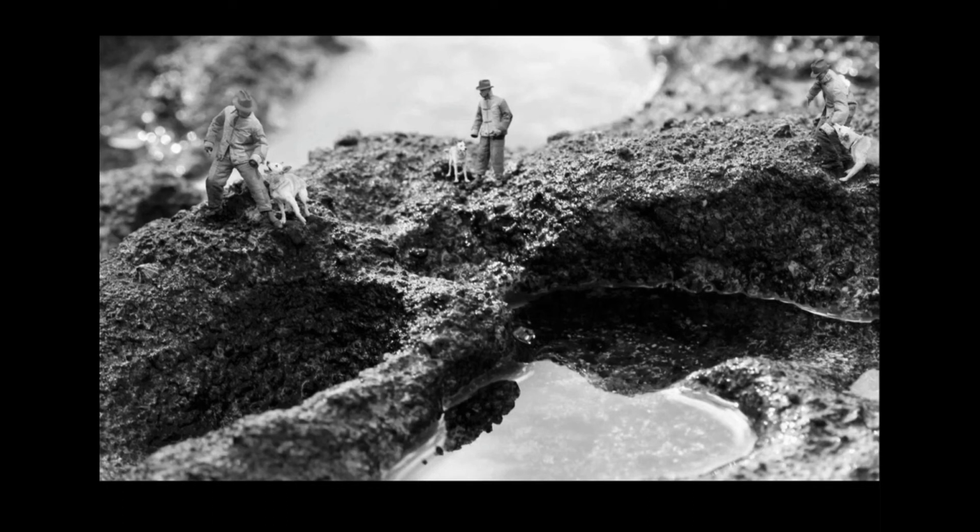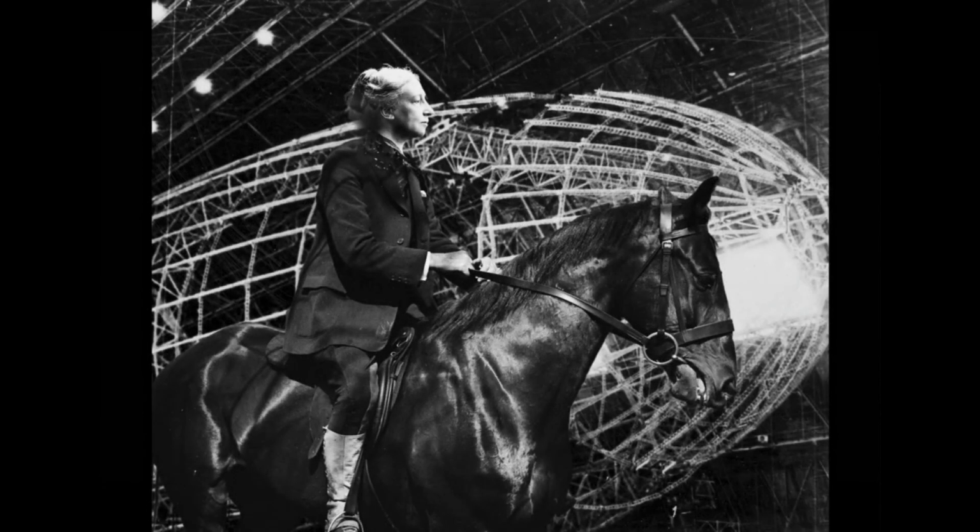Another thing I like about this medium is that it allows me to take multiple moments in time and to hold them together into one single moment. So, for example, this man and his dog, I found them in a circus on 3 different photos, 3 different points in time, and then I put them all together.